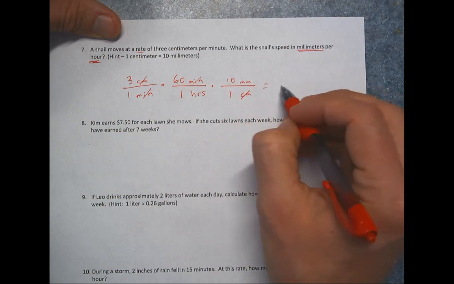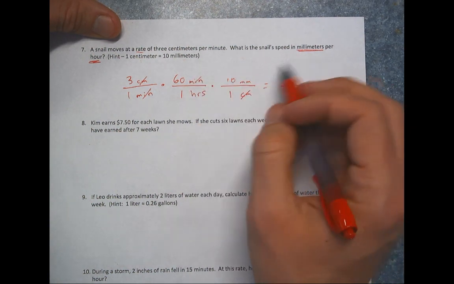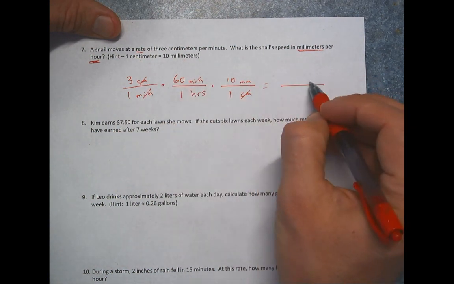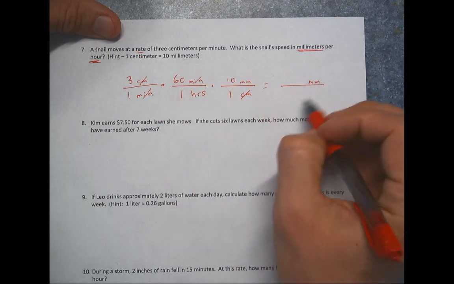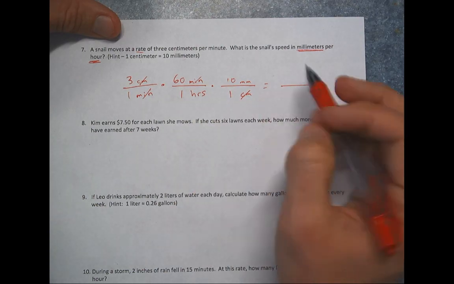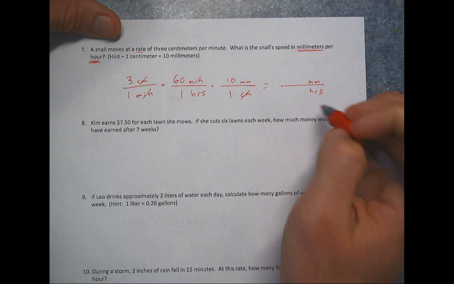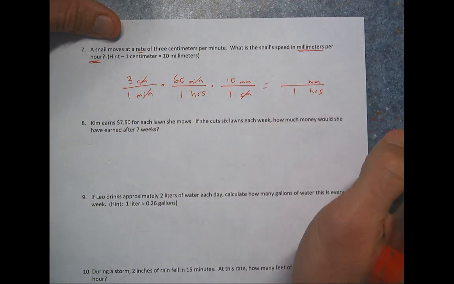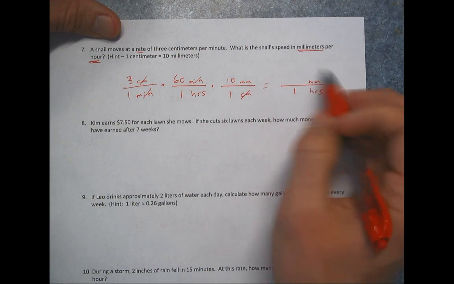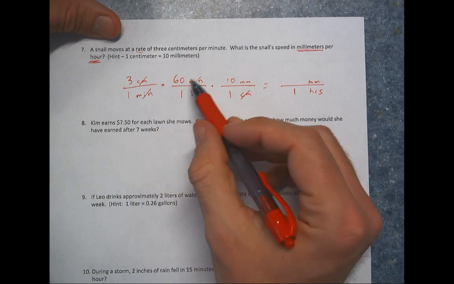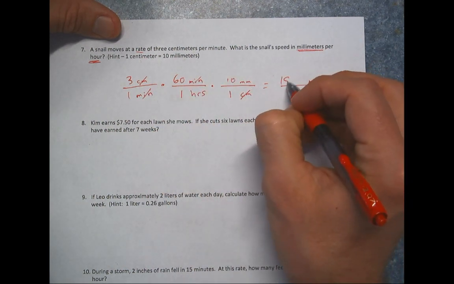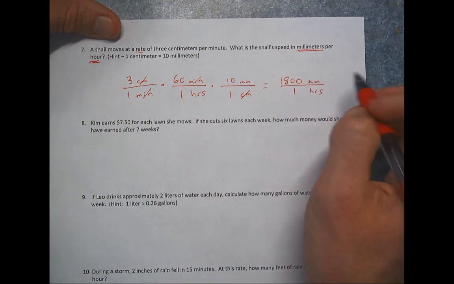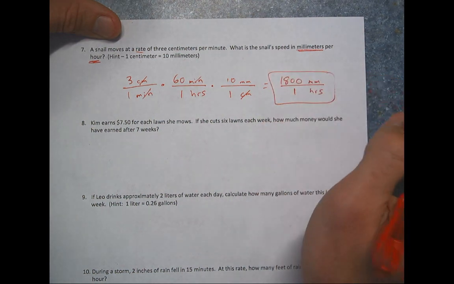And before you worry about the numbers, make sure that this is going to come out to the correct rate. What's up top? Just millimeters. What's on the bottom? Hours. So this will give me the millimeters per hour, and that's exactly what we want. So we're going to get 1 on the bottom, which is perfect. So we know once we get here, we're done. We don't have to do any more math. So 3 times 60 times 10 is going to get me 1,800 millimeters per hour.